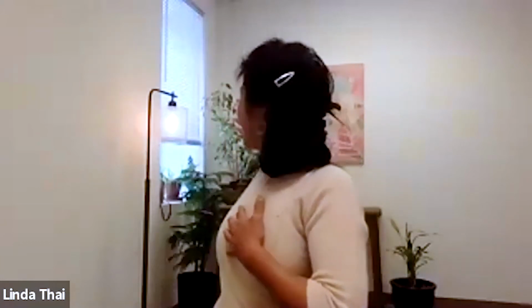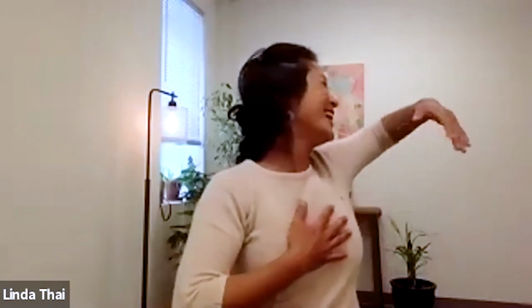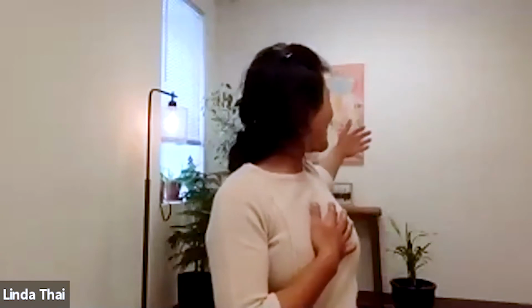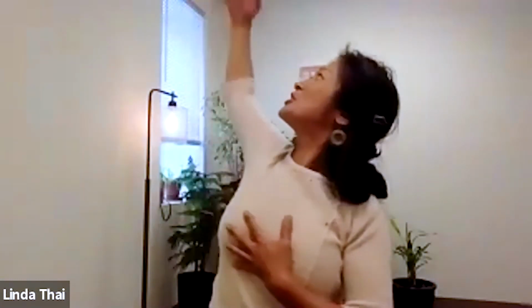And this time, if it feels okay with you, you can allow an arm to lead. So I'll demonstrate. So letting the arm lead as you twist. And then coming back to center, other arm. So that you're creating an arc with the arm as you move from side to side. Perhaps the arc starts low. Perhaps the arc reaches up and over.